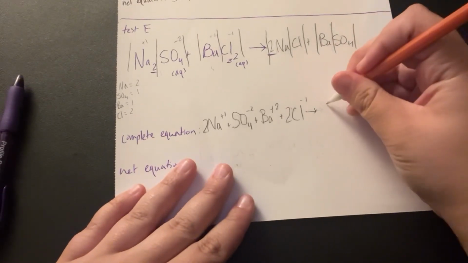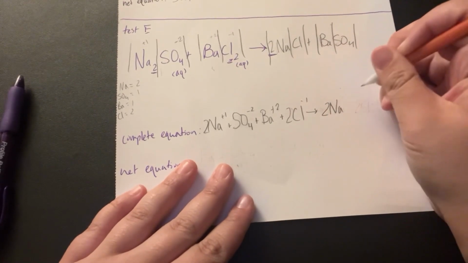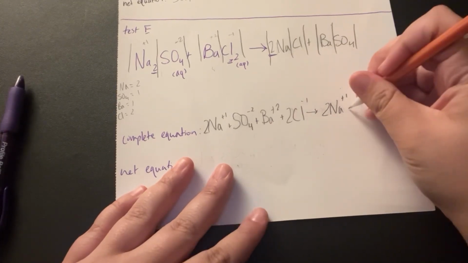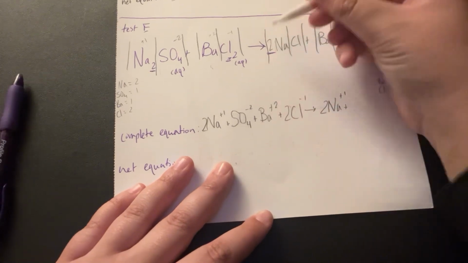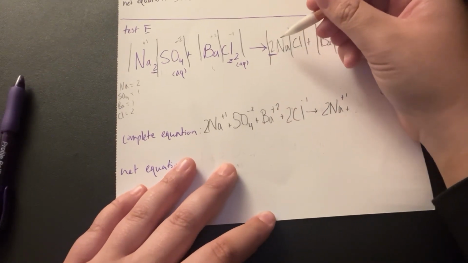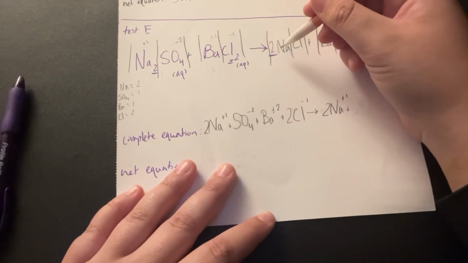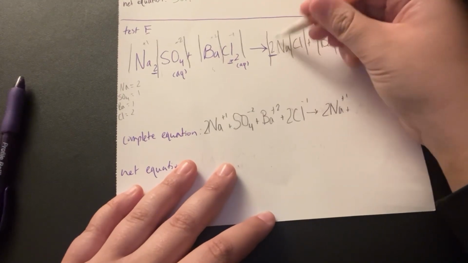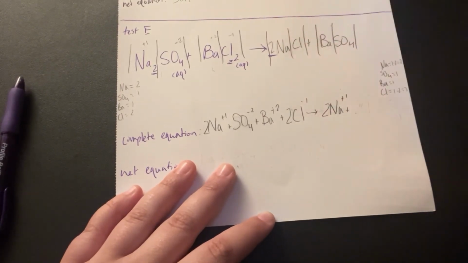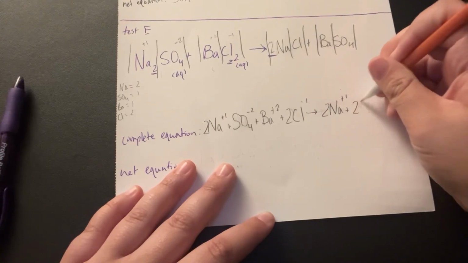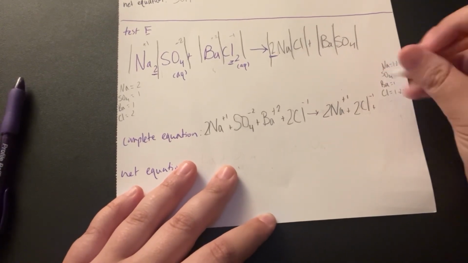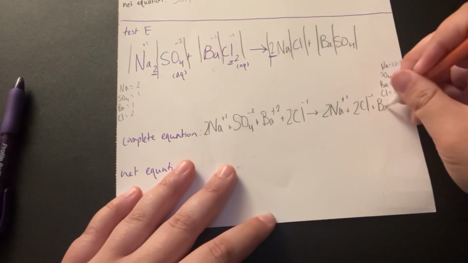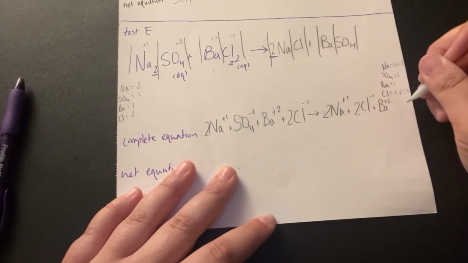There is 2 sodium +1, plus there's 2 chlorines, because the 2 in front, think of it like when you were in math class and you multiplied it in. Same situation. So 2 chlorines -1 charge, plus a Ba, which has a charge of +2.